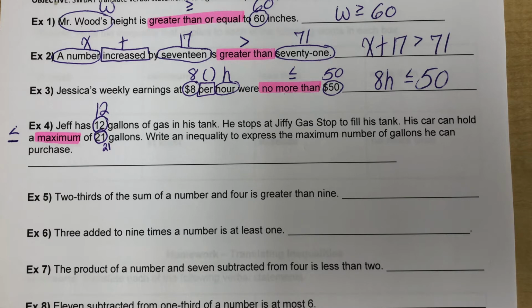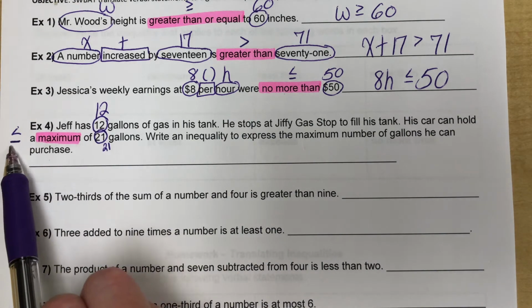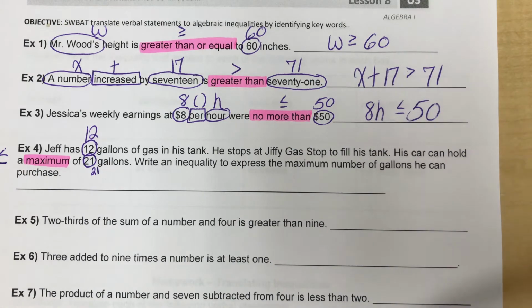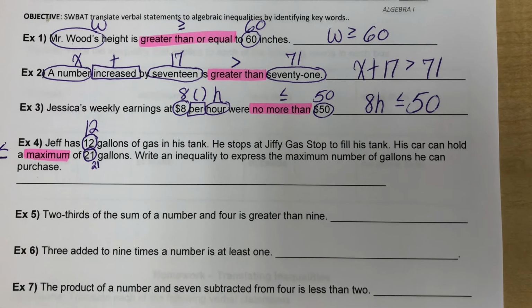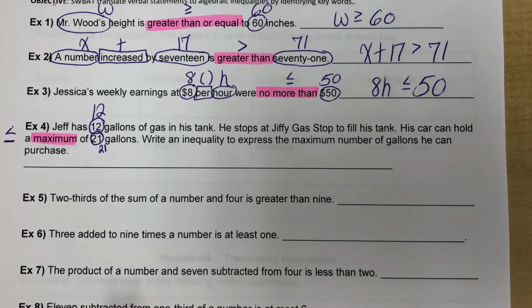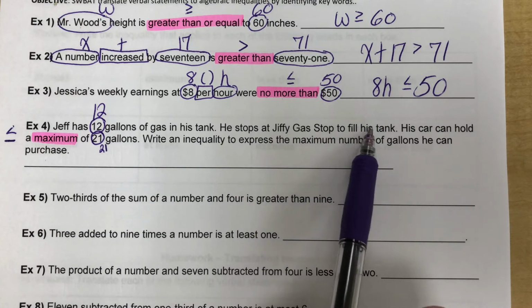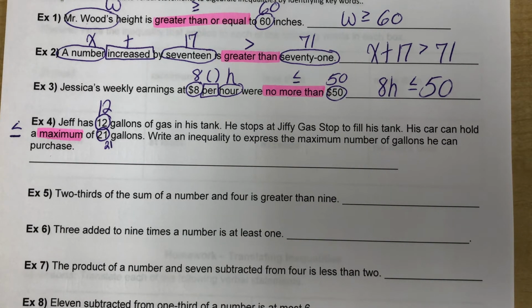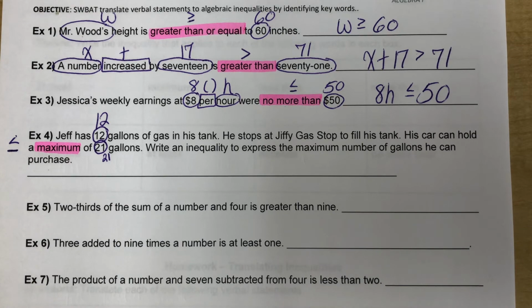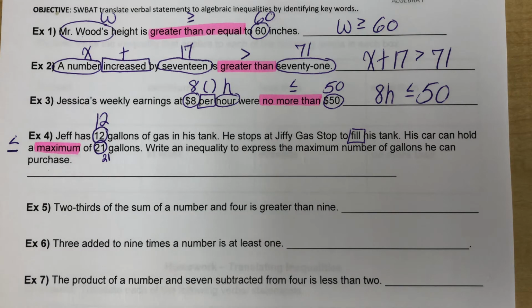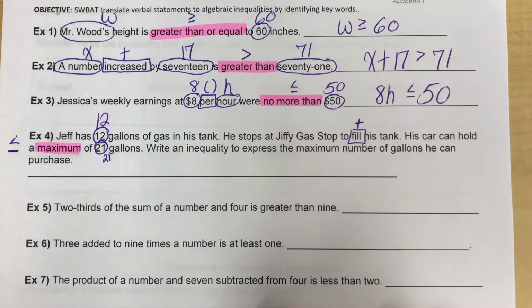All right, the only thing that's missing here right now is my variable. I can't just write 12 is less than or equal to 21. I need a variable to set up this inequality sentence for me. So I must have missed something. So I'm going to go back and read it one more time. Jeff has 12 gallons of gas in his tank. He stops at Jiffy Gas to fill his tank. This is the tricky part. If he's filling his tank, what operation do you think of to fill his tank? That means he's putting more gas inside. That would be the operation addition, all right?